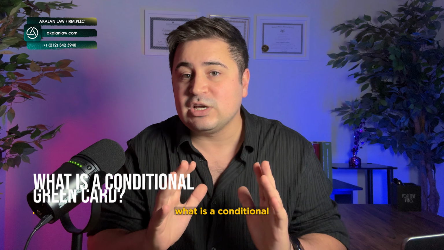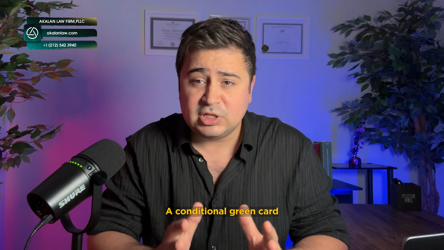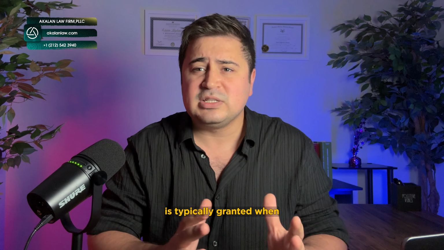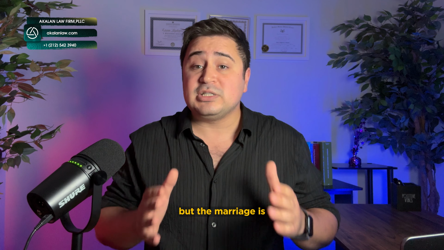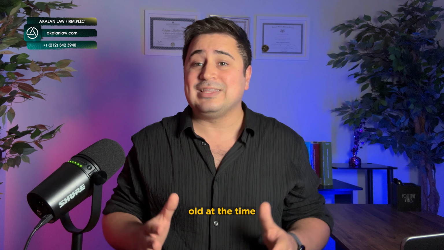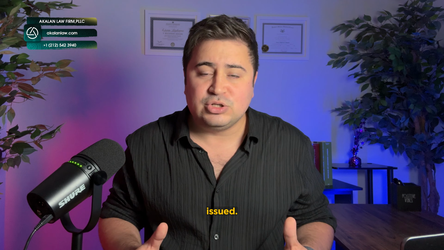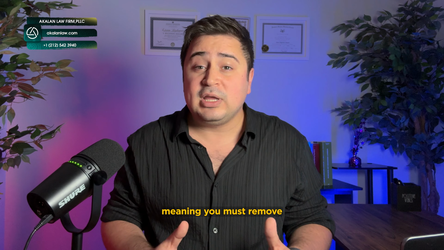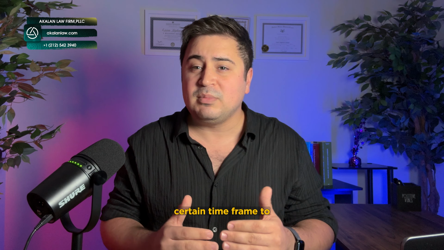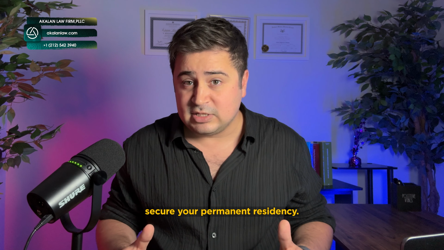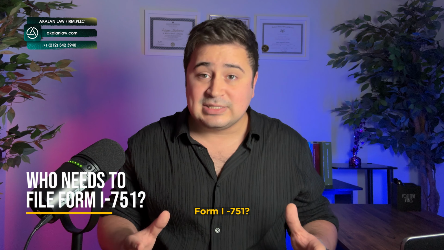Number one, what is a conditional green card? A conditional green card is typically granted when your permanent residency is based on marriage, but the marriage is less than 2 years old at the time your green card is issued. This green card is temporary, meaning you must remove the conditions within a certain time frame to secure your permanent residency.